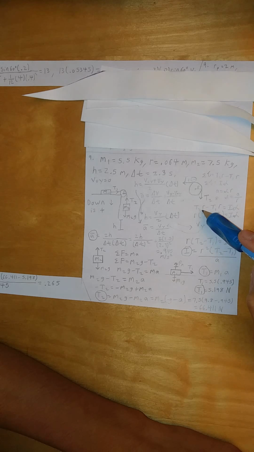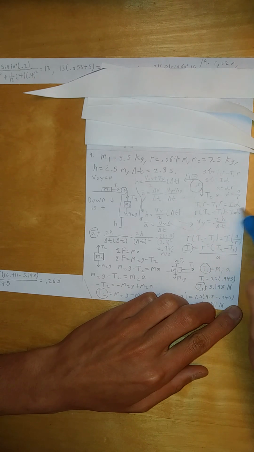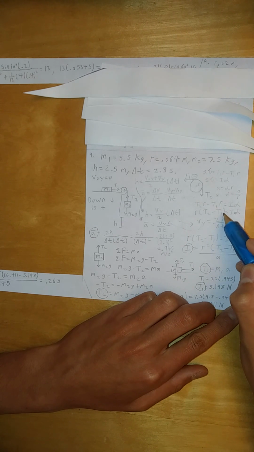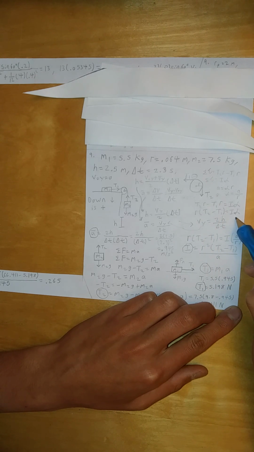So T2R minus T1R equals I a over R. Then factor out the R. Then we're going to jump all the way down here.